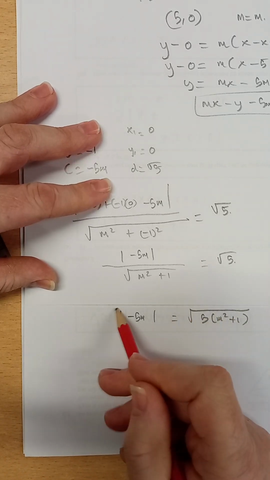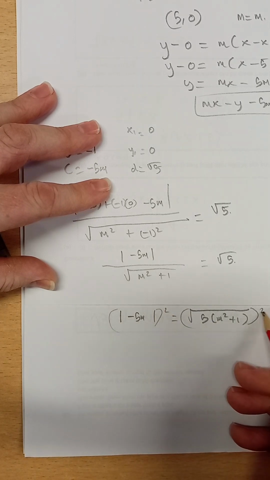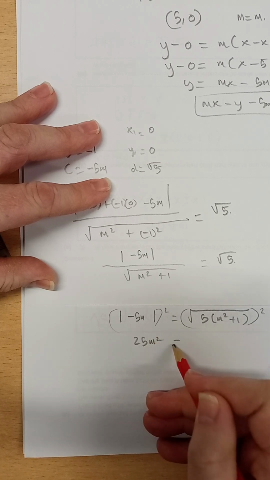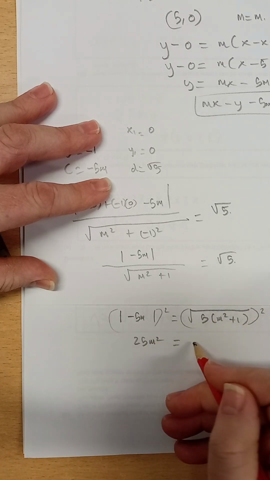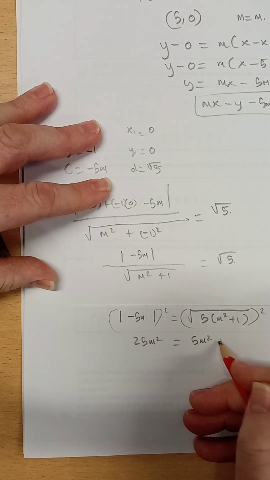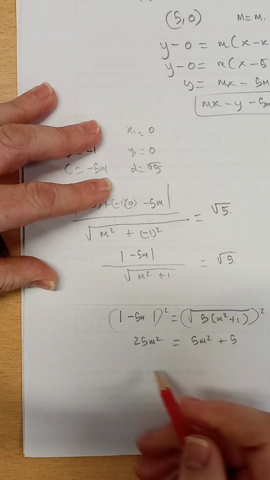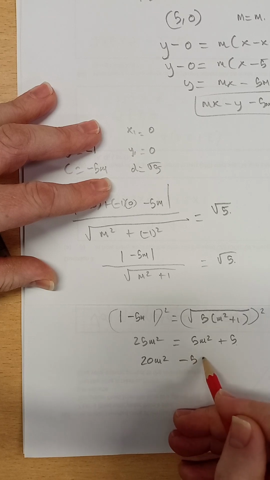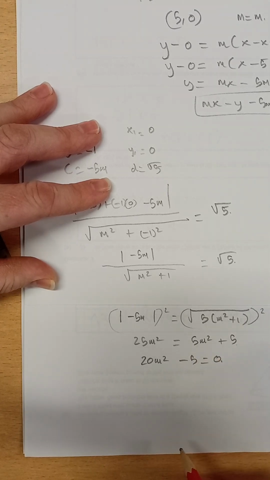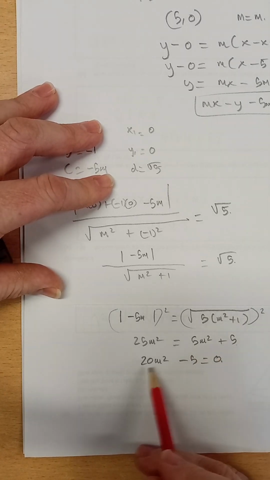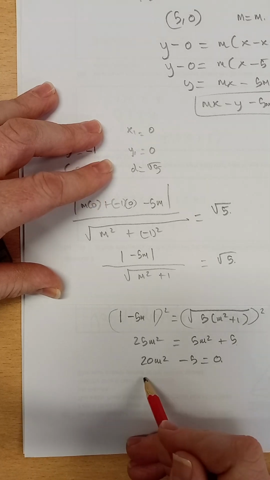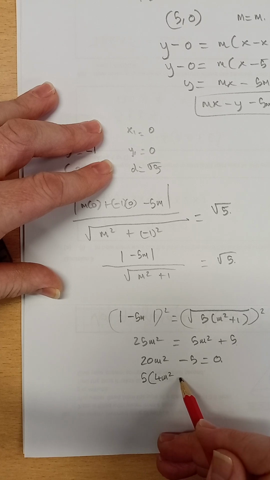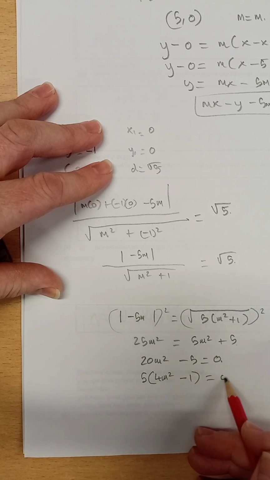So how do we get rid of this? We're going to square both sides. Squaring this side gives me 25m squared. Squaring this side, and multiplying out the bracket, gives me 5m squared plus 5. Let's bring everything together. That's 20m squared minus 5 is equal to 0. So let's solve this. You can use the minus b, or you can just factorize 5. 5 times 4m squared minus 1 is equal to 0.